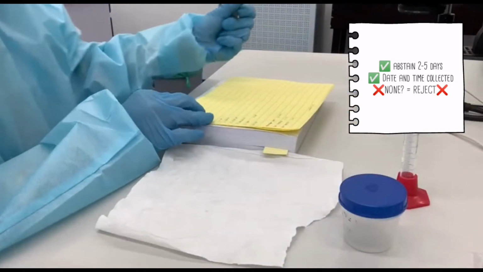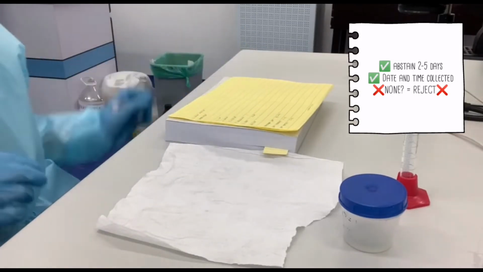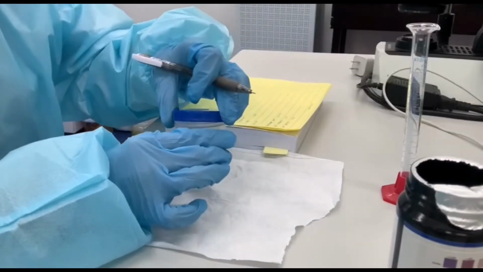For semen analysis, the first thing you should do after receiving the sample is to check if it is labeled with a date and time of collection. If not, you have to reject the sample.